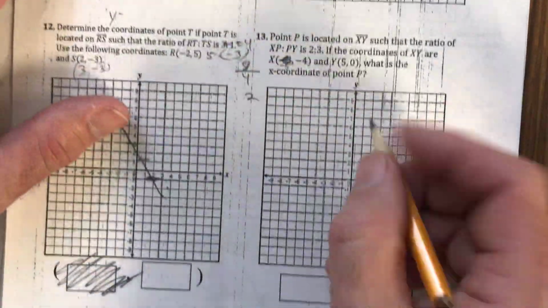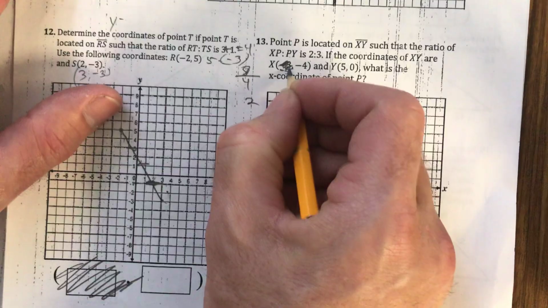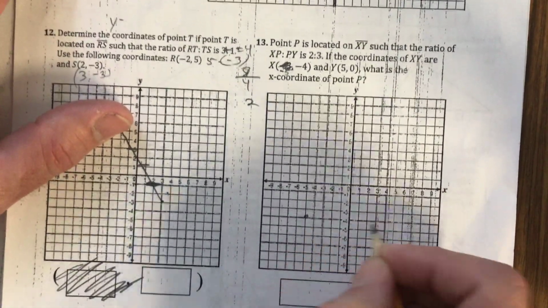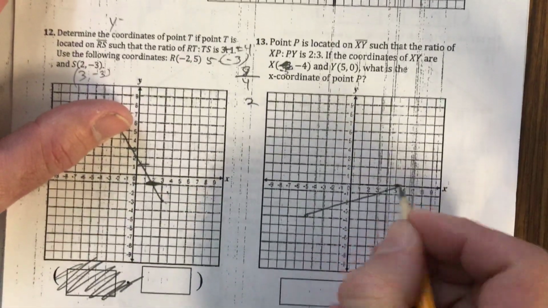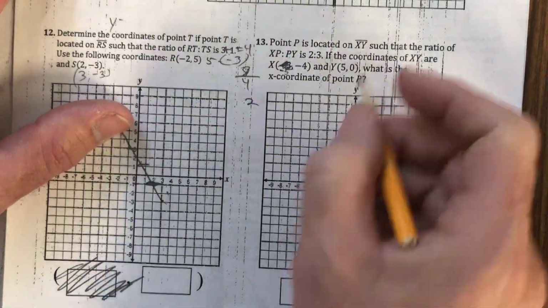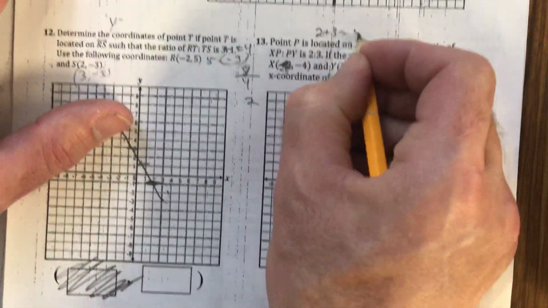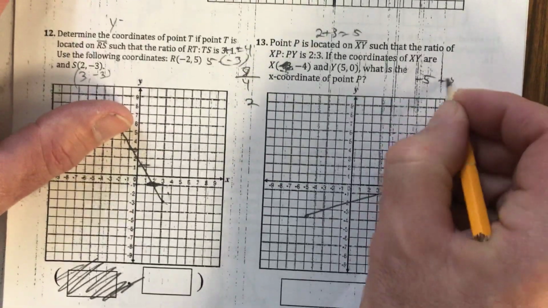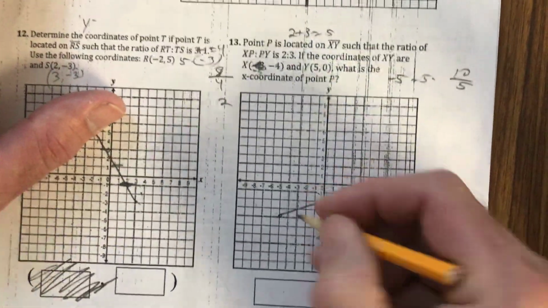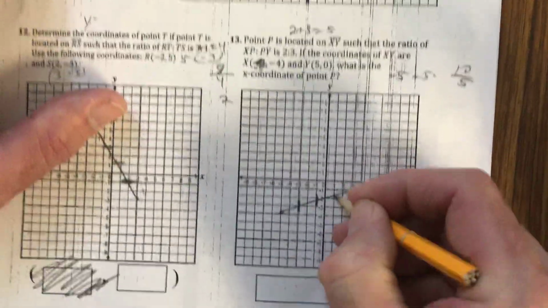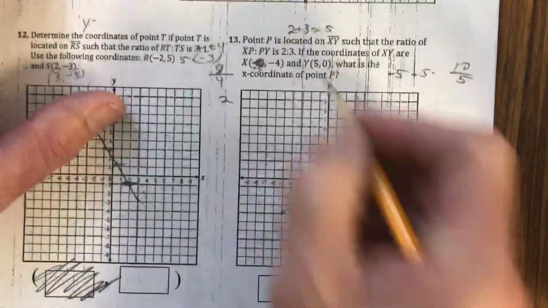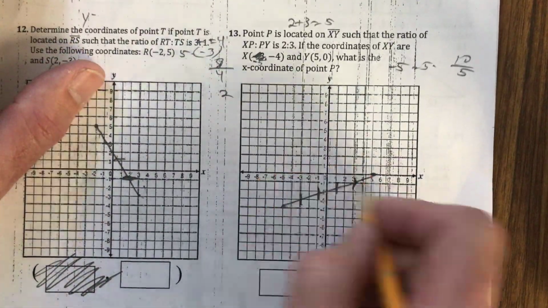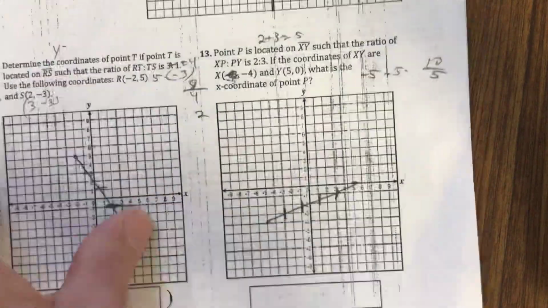13, same thing, except this time do the x coordinate. So -5, -4, 5, 0. Okay, this time we're going this way, so we're going to pick up one of those numbers. So it's 2 plus 3 is 5, and then we've got -5 minus 5, so that's going to be 10 divided by 5, so that's going to be 2. So we're going to go 2, 2, 2, 2, okay? And you pick out the one that makes it 2 to 3, okay? And again, it's just going to be the x coordinate, so it'll be one of those numbers.